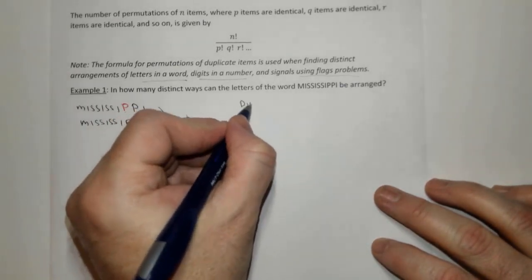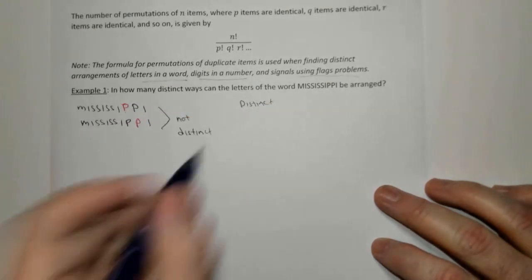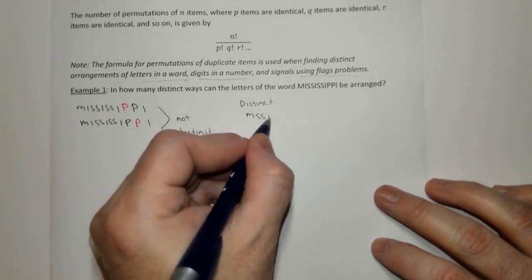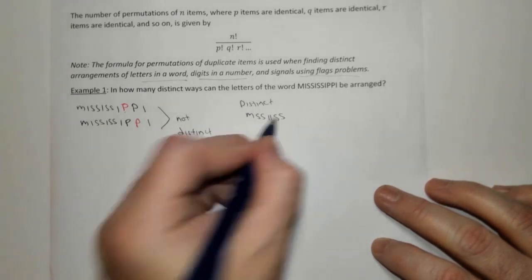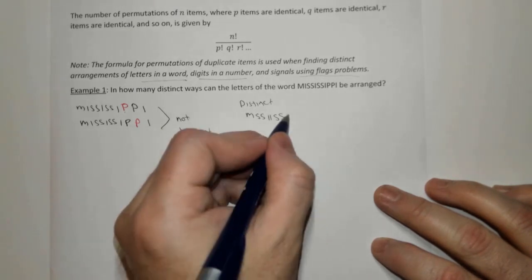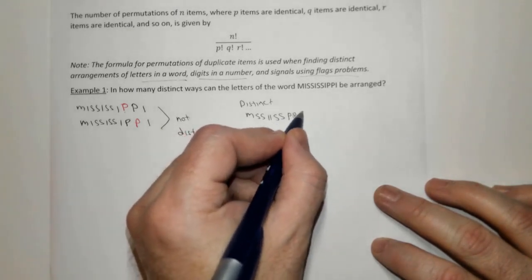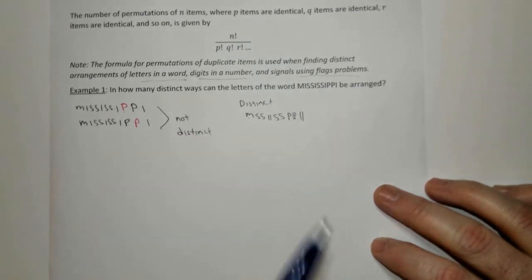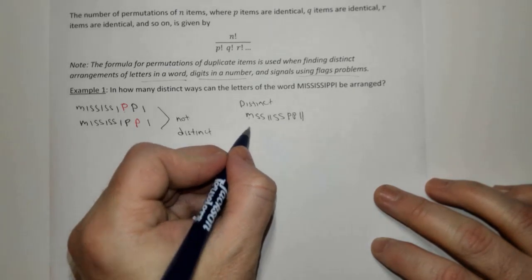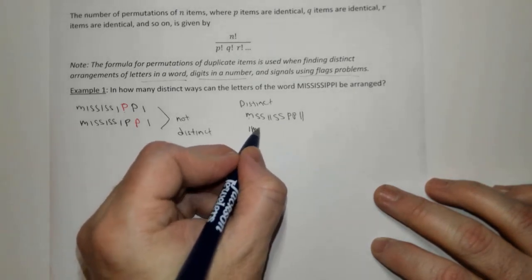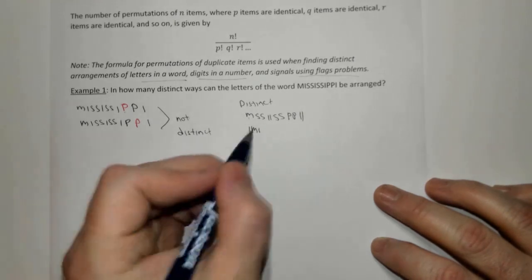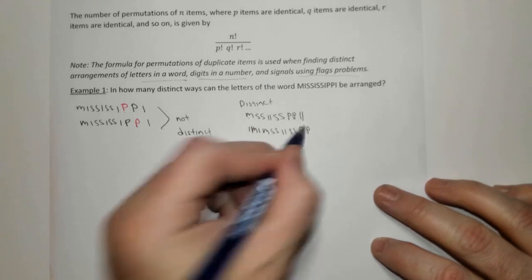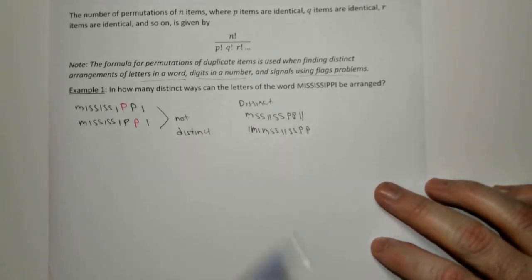Distinct is things like this. M, let's put some S's here, put the I's together, and we got the other two S's. We got another P, P, I think. Okay, that's distinct from Mississippi. Or if I put something like this, with the two I's first, and M, S, S, I, S, S, P, P, that's distinct. These are distinct. Okay, that's the idea.